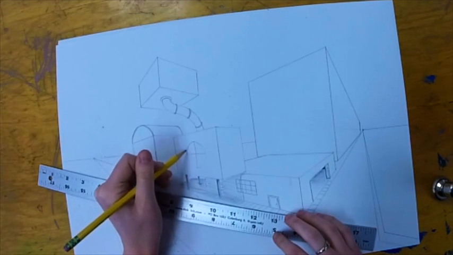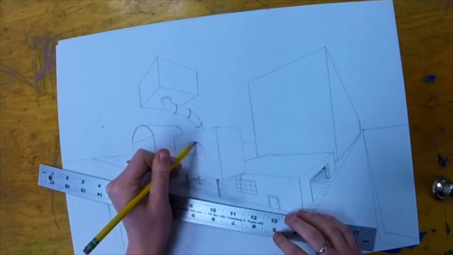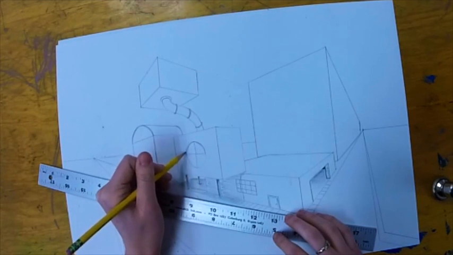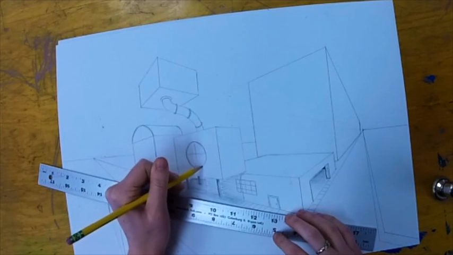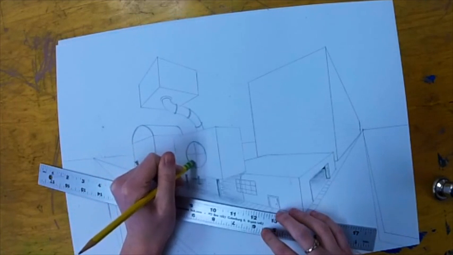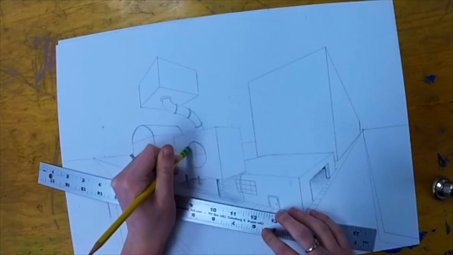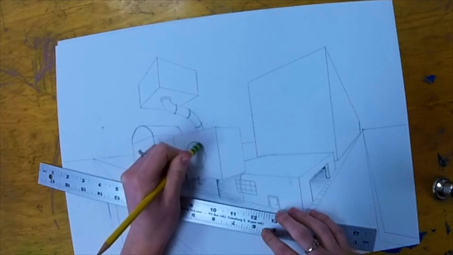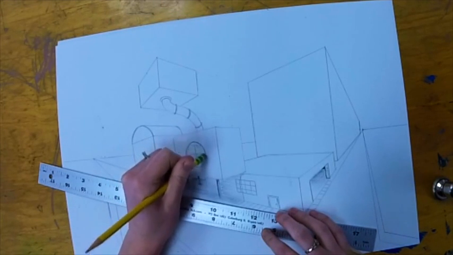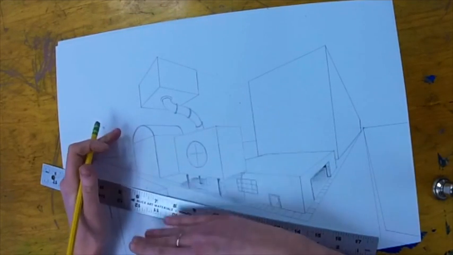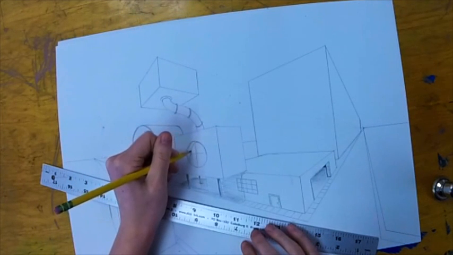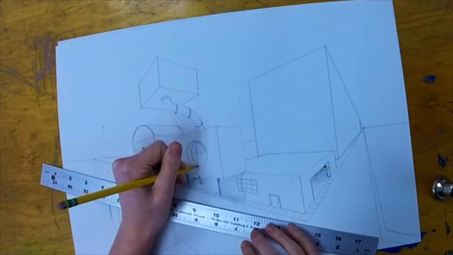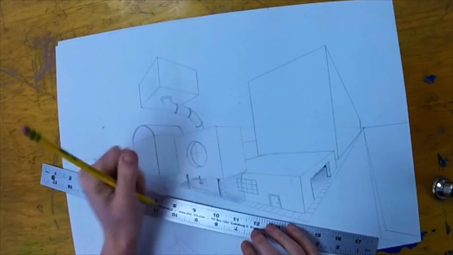So this is going to be a little more of an oval just because we aren't seeing it straight ahead. And because we're seeing it from the side, we're actually going to see part of the inside of the circle here, showing us the depth of the circle.